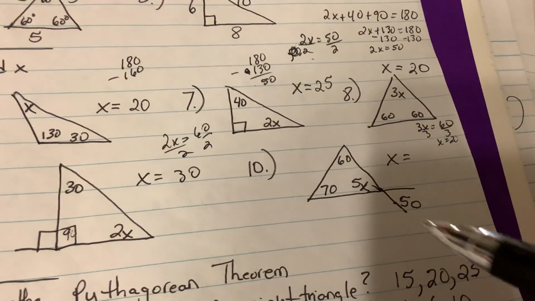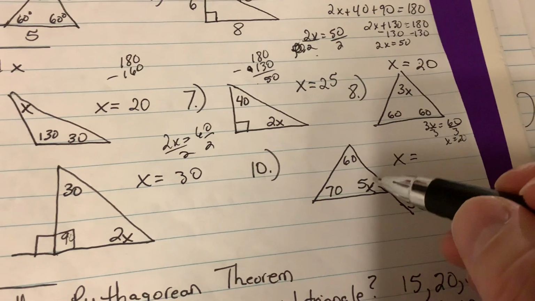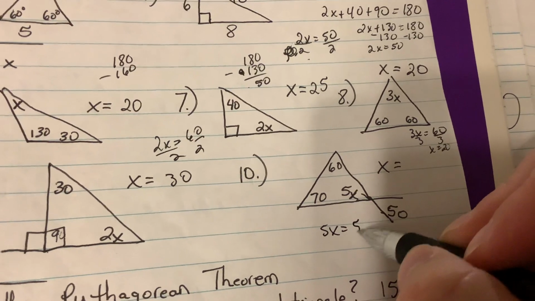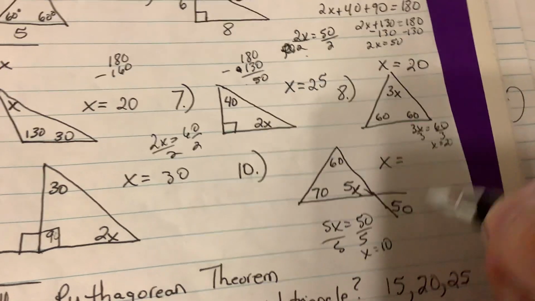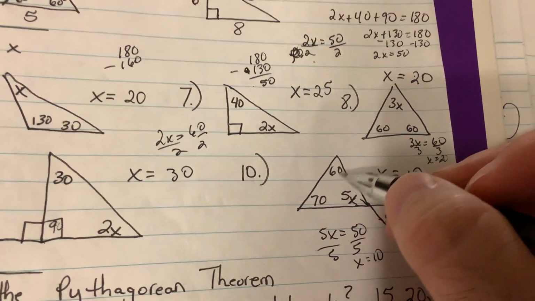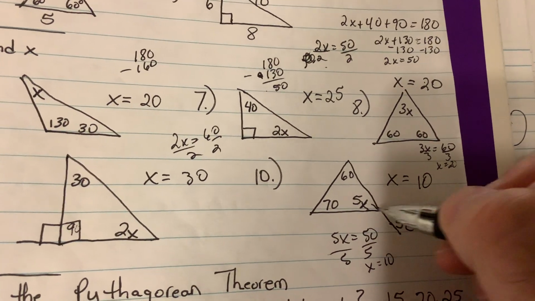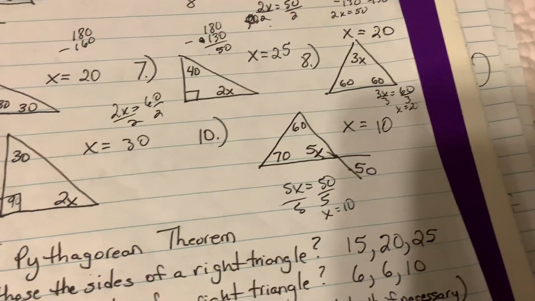Now this one you could have got 130, subtracted it from 180, get 50. Or you could just say this 5x equals 50. Divide by 5, and x is 10. So even if you add it, get 130, take that away, you get 50, and that this whole angle is 50 and set it up, or if you just say 5x equals 50 from this way, either way, you're going to end up with x is 10.